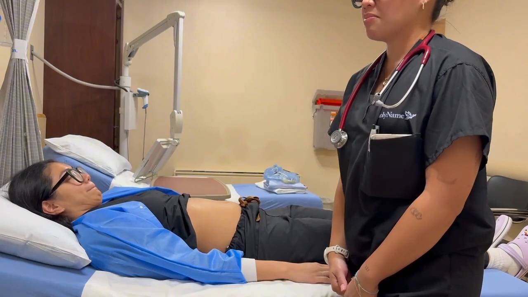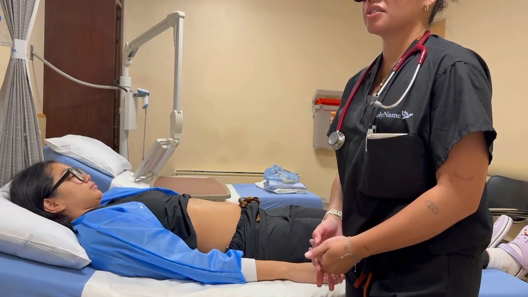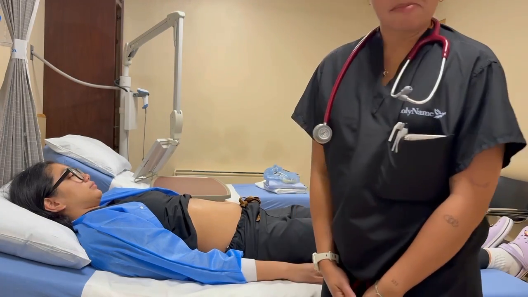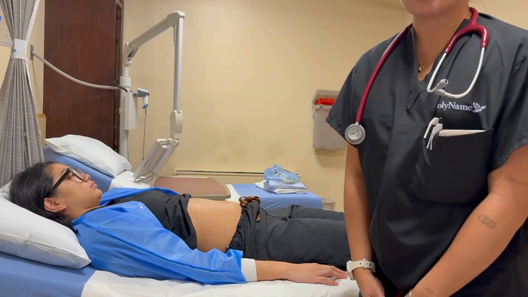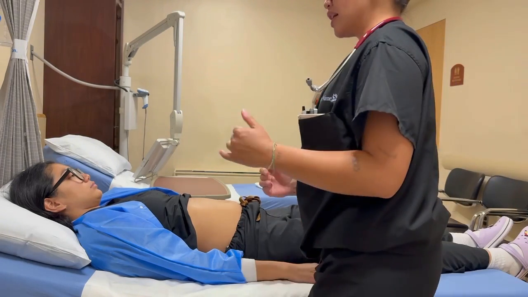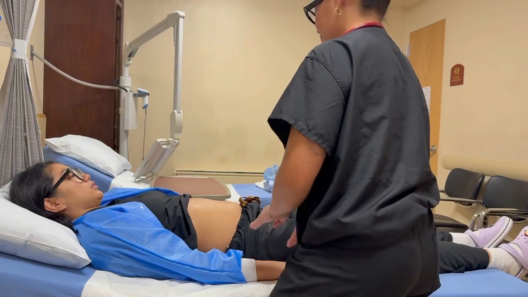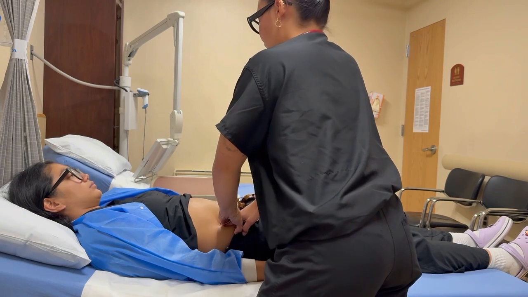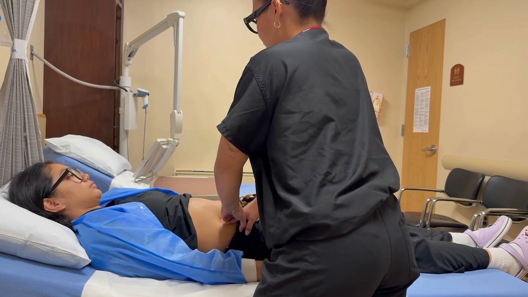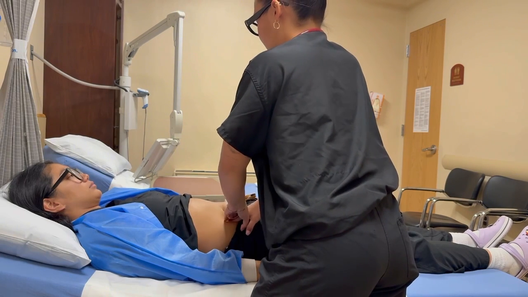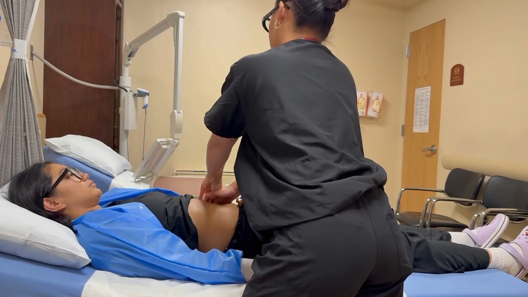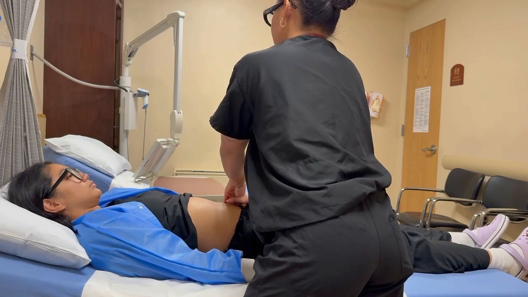Now I'll move on to deep palpation. This is 4 to 5 centimeters as opposed to light palpation, which is about 1 centimeter. So I'll palpate deeply just to assess for any masses or organomegaly or enlarging of your organs, okay? Just let me know if you feel any tenderness. And while I do this, I'm using a bimanual technique to assess and palpate. Tenderness? Nope. Tenderness? Nope. Tenderness? Nope. And I don't feel any masses.